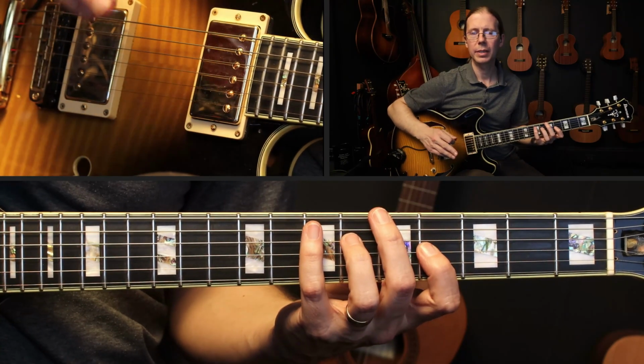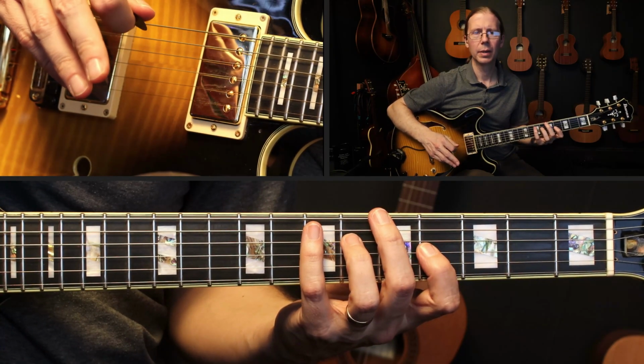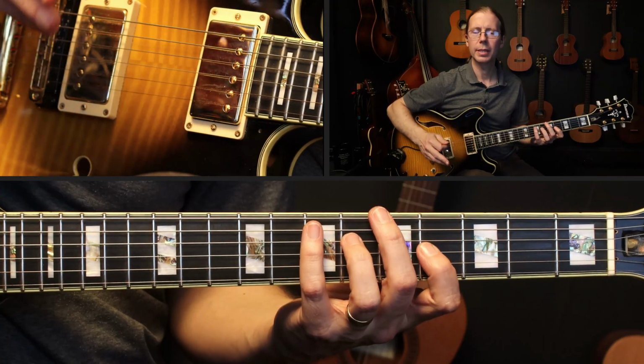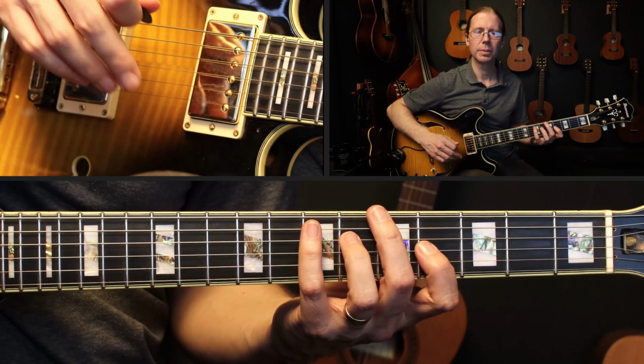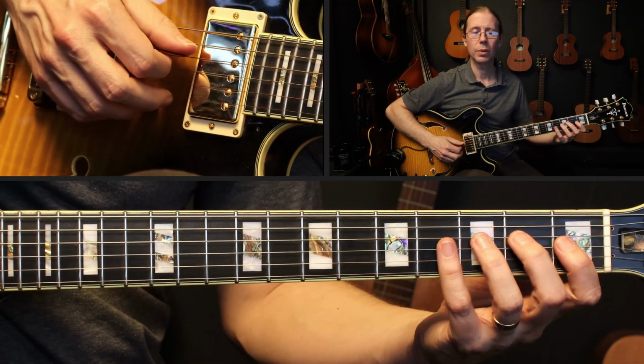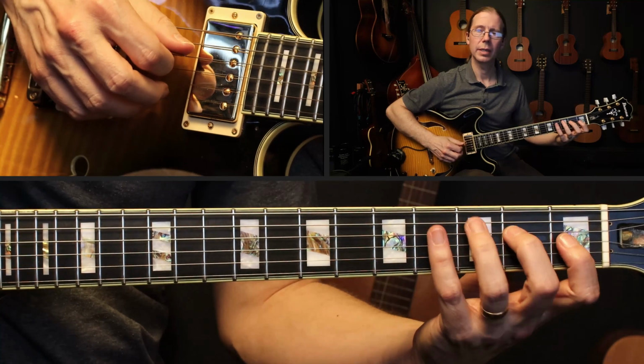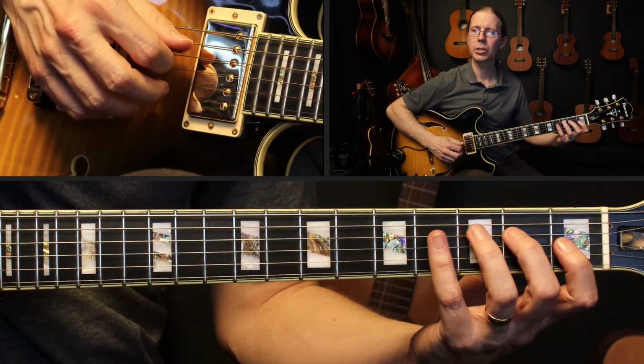Now we can keep all these same notes, but put more distance in between the notes. So let's say, for example, we're back over here where we started in position 1 or open position.